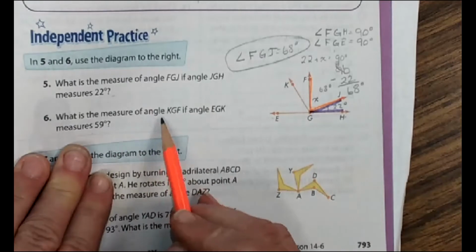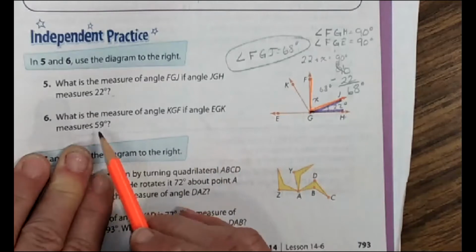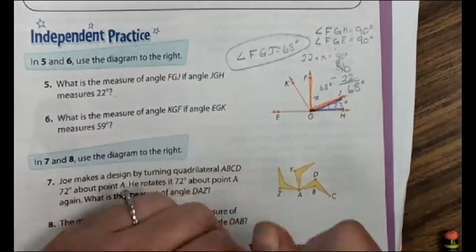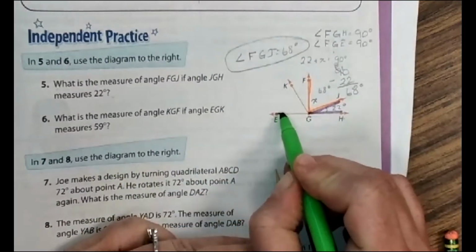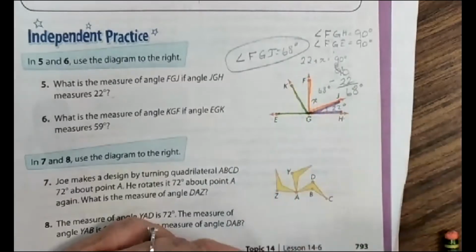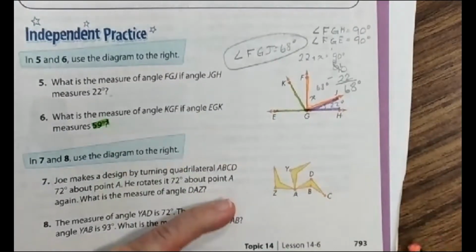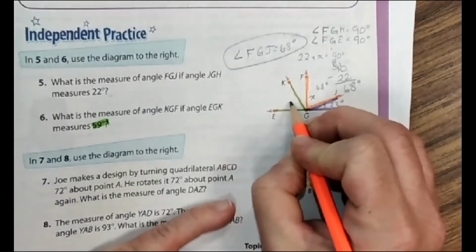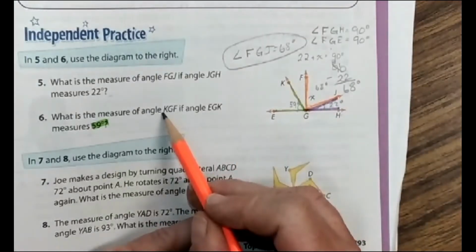What is the measure of angle KGF if angle EGK measures 59 degrees? So first I'm going to look at my known angle, EGK. If you don't have highlighters, you can use your pencil and then erase like I did for the first one. EGK. That's that one right there. Okay. And they said it is 59 degrees. You could use colored pencils. You could use pens, whatever you need to help you keep these angles straight. That one's 59 degrees. And they want to know KGF.